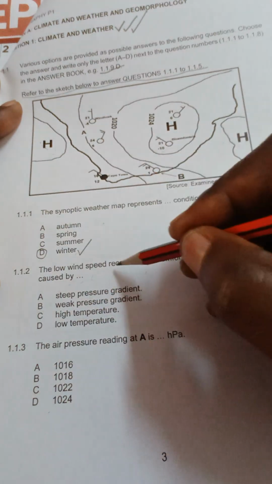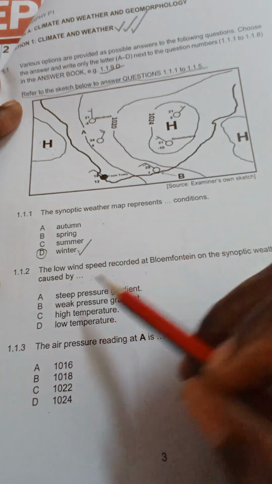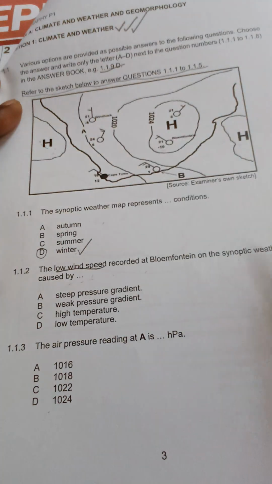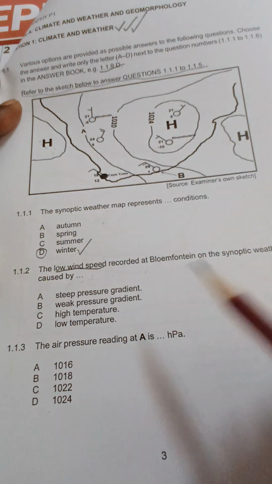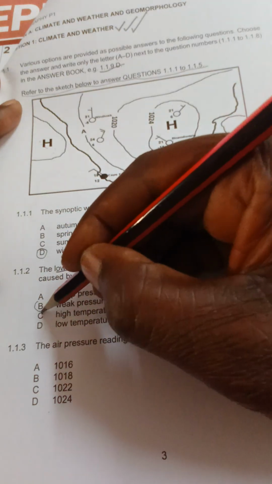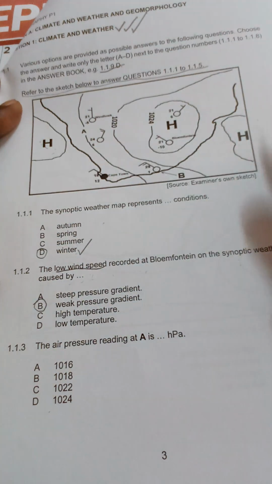But here the concept that we are trying to explore is your pressure gradient. Why? Because it's what determines the wind speed, whether we have got stronger winds or weaker winds. So let's see from the options that we have. Obviously it's low wind speed, which means it's a weak pressure gradient. The answer there is B.